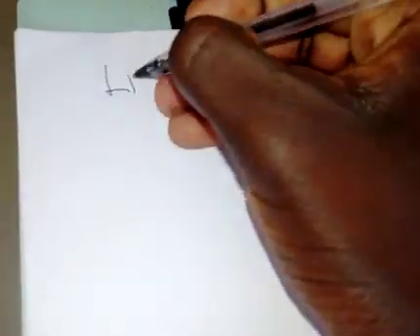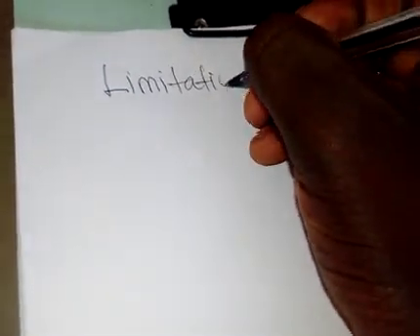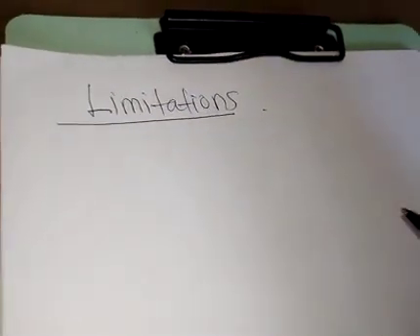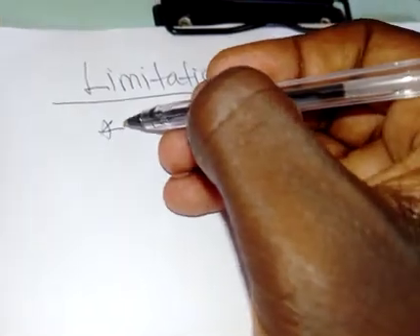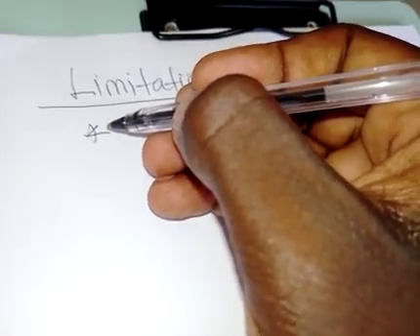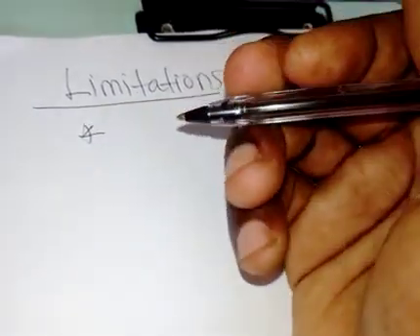Then proceeding to something else, of course, dimensional analysis has limitations. So what are some of the limitations of dimensional analysis? The first thing we should know is that dimensional analysis does not give the value of a constant.